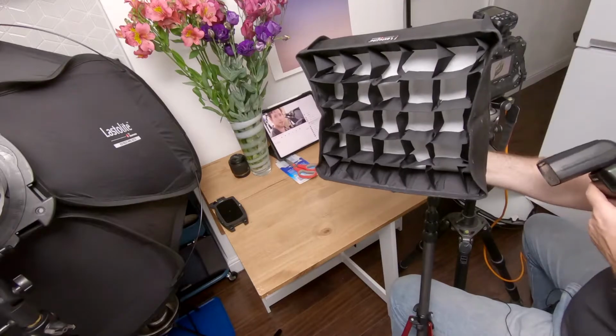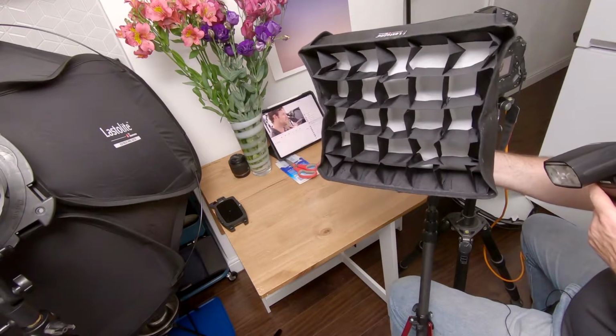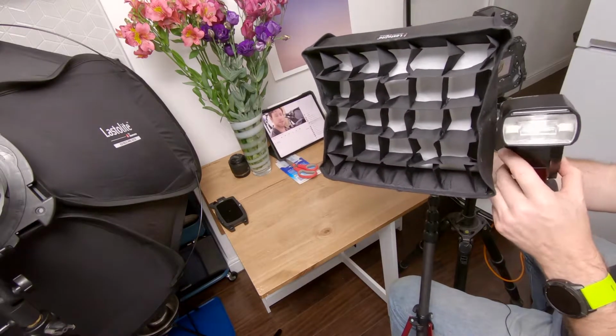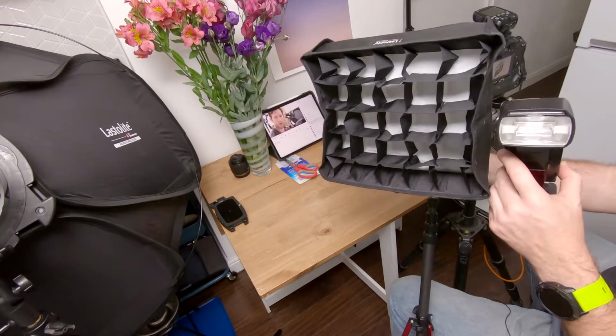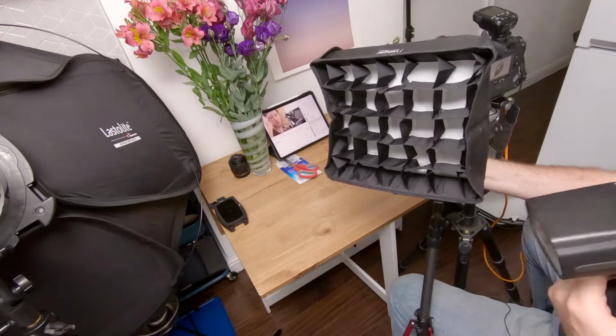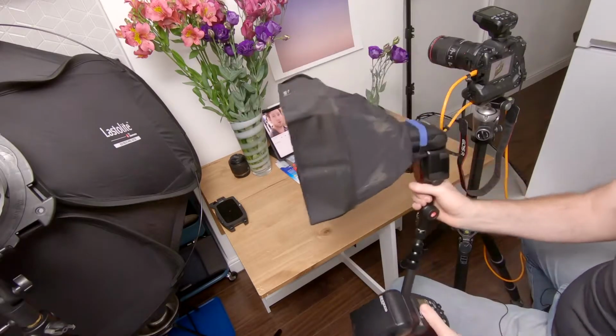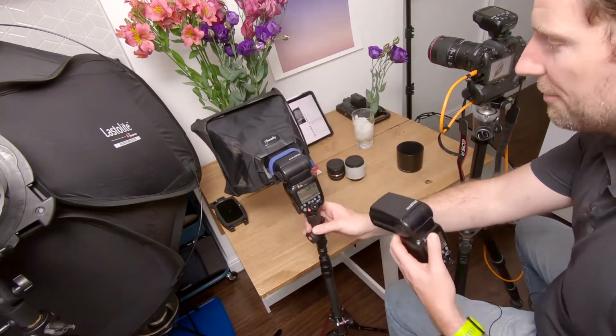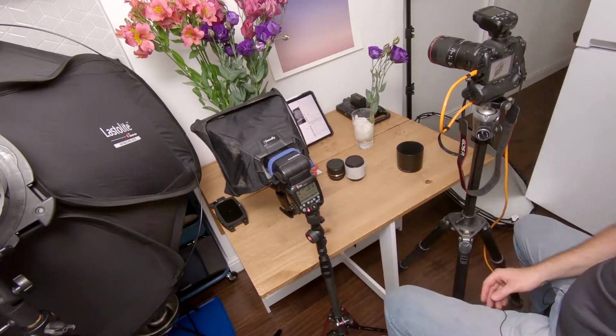It's quite considerably larger than that rosebud, and it's also substantially bigger than just a flash on its own. Okay, so the whole point of this contraption is to make the light bigger. It makes it wrap more. Now, if you don't have something like this, there are ways round it.